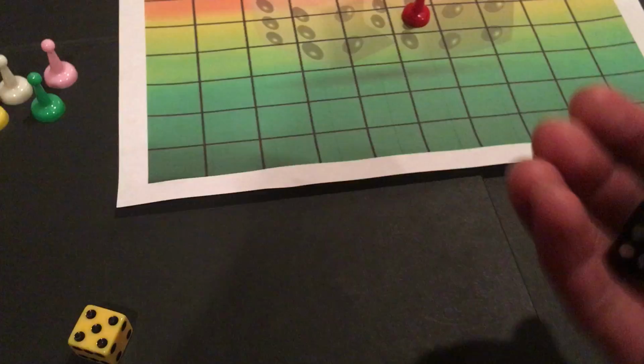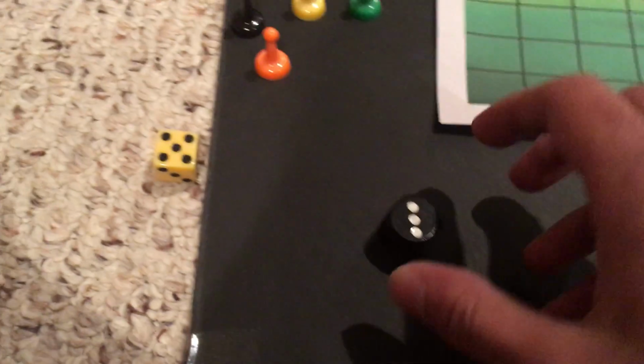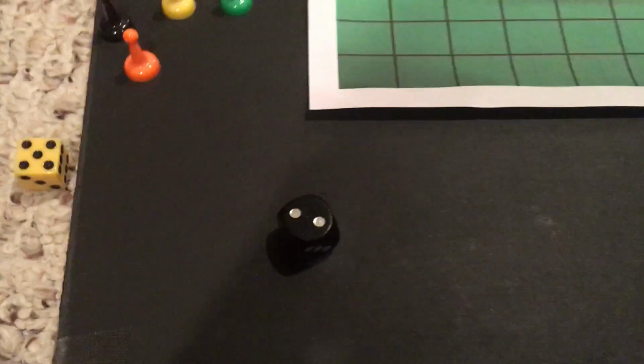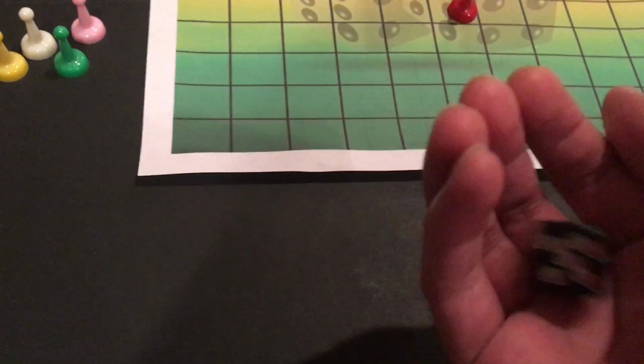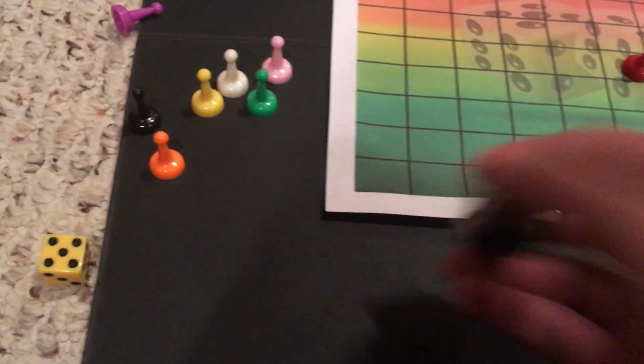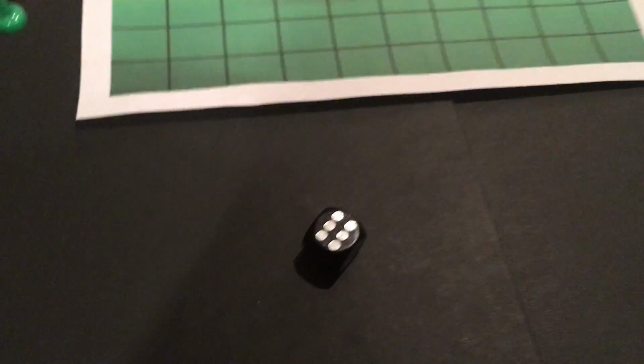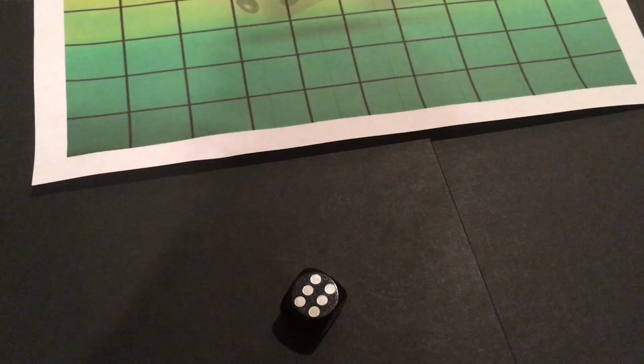6. 6. Oh, 3. 2. 6. 4. 4. 1. 6. 4. 4. 6. So as you can see, 6 is the number that comes up mostly.